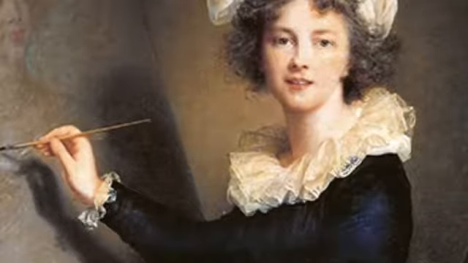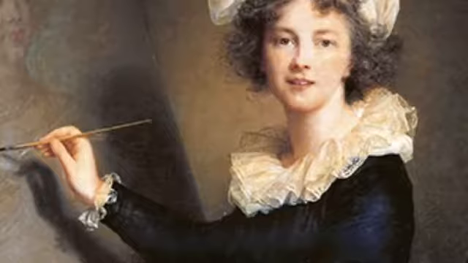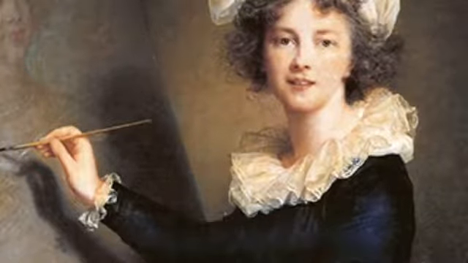Daddy, who's that girl in the picture? That girl is actually Elizabeth herself. This portrait is one she painted of herself painting a portrait. It looks like it could be a picture, not a painting.